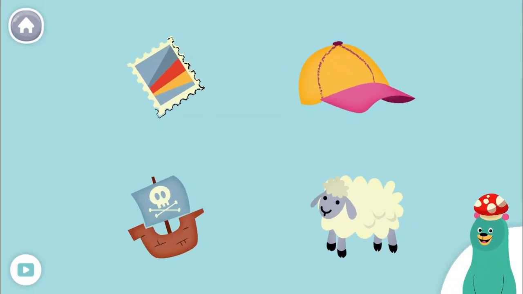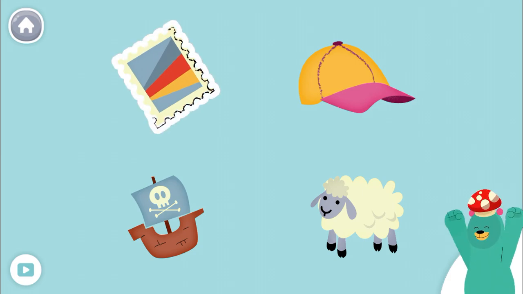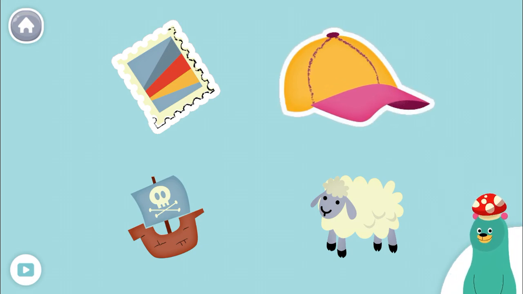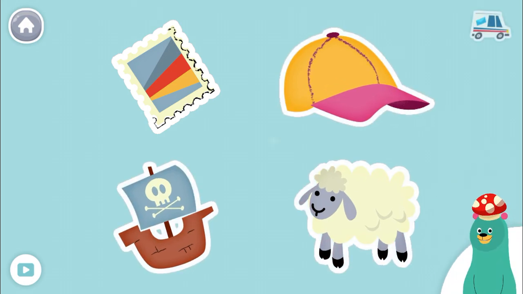All of these things end with the p sound. Tap them all and listen to the p sound at the end. Stamp, cap, ship, sheep. Sweet!